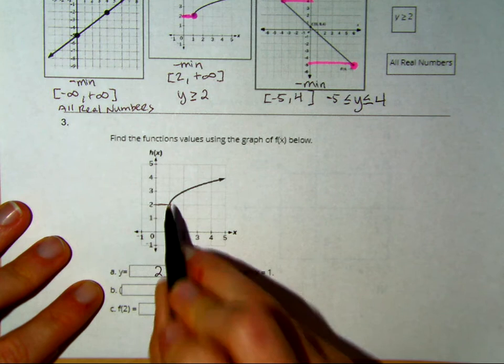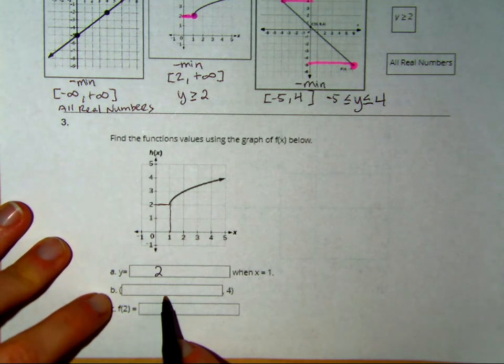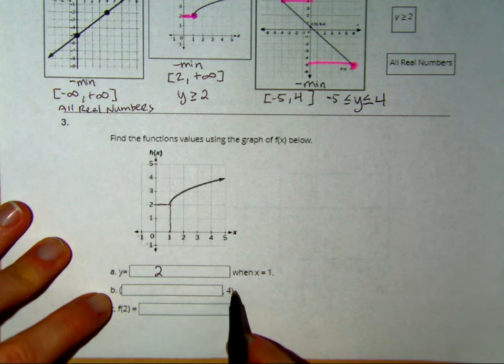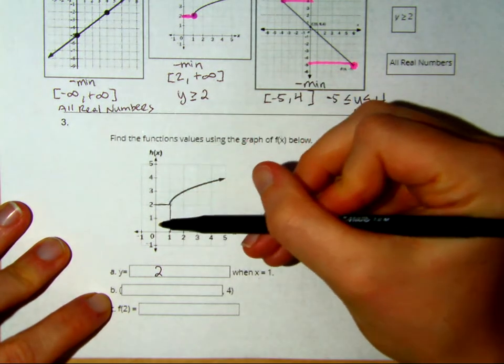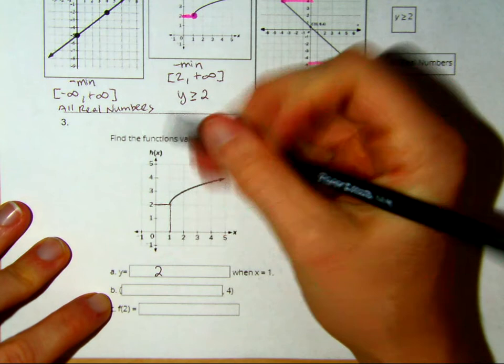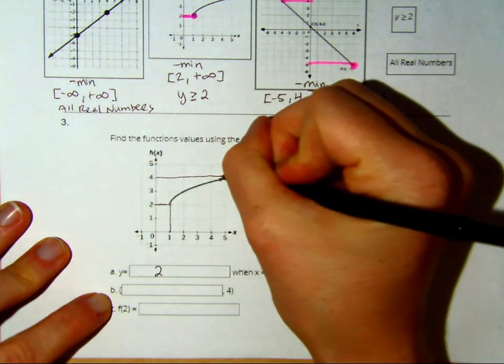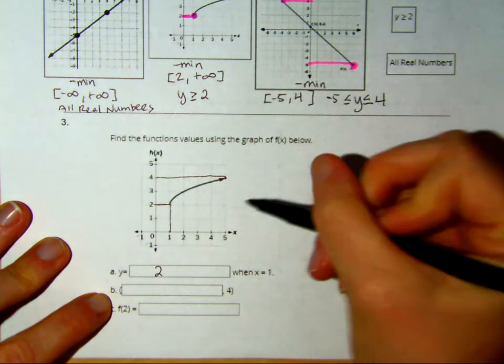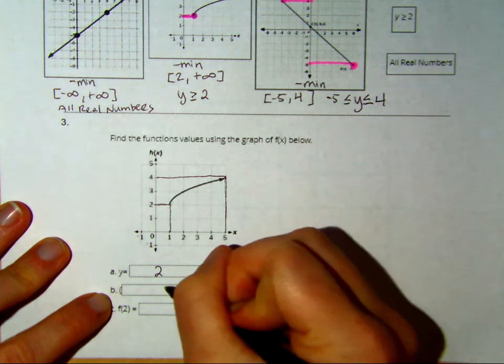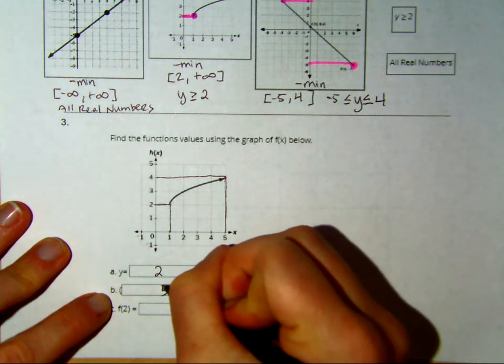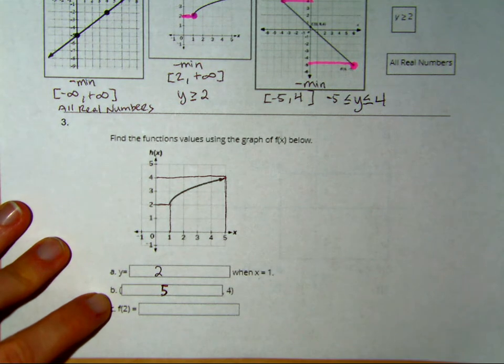Okay, so we find when x equals 1, we hit our graph, and then we find what our y value is. So for B, we have a coordinate pair. So the first number of your coordinate pair is always your x value. The second number is your y value. So when y equals 4, what's x? Well, here's our y-axis. So when y equals 4, let's go ahead and hit our graph. Looks like it's going to touch there. What's our x value? Well, our x value is 5.